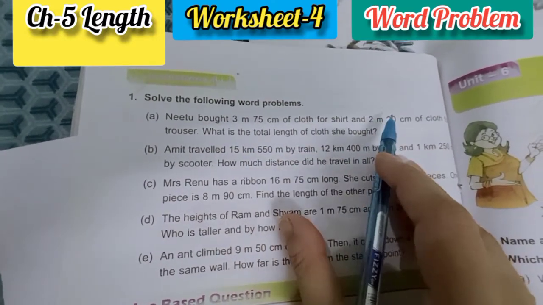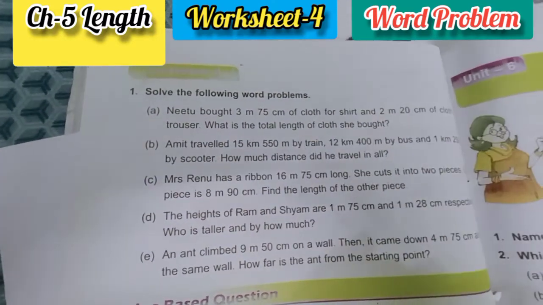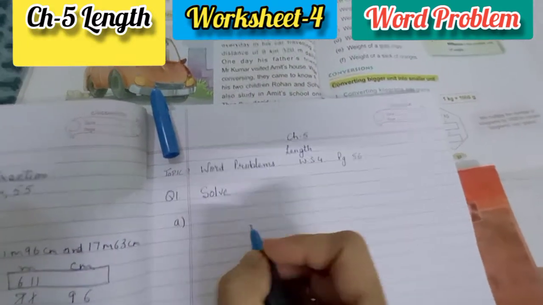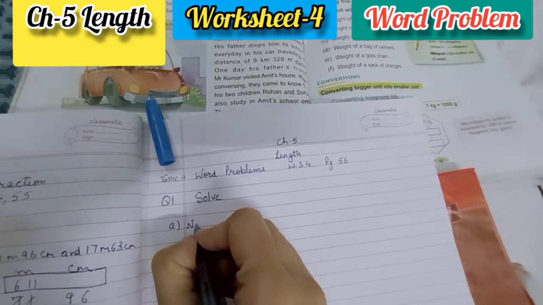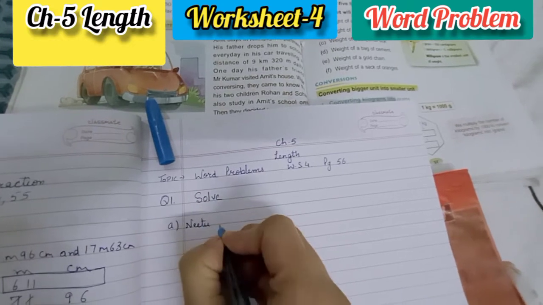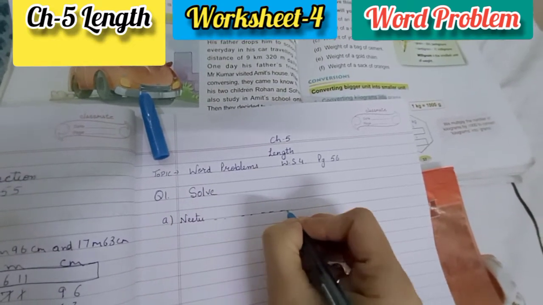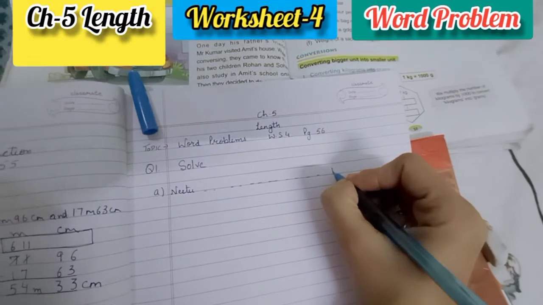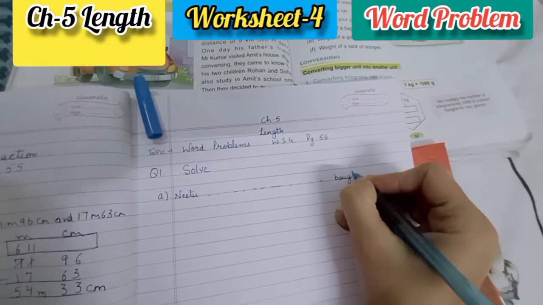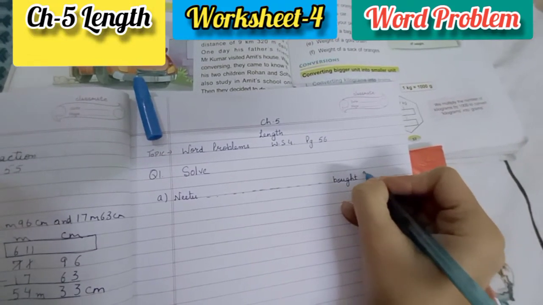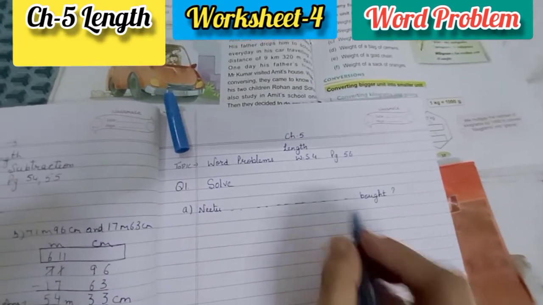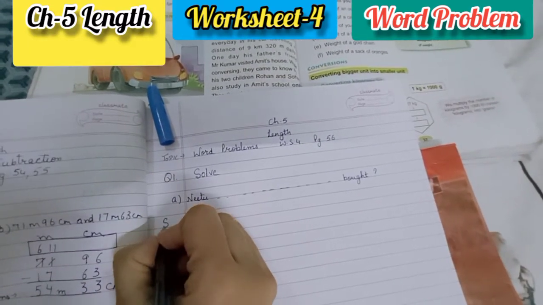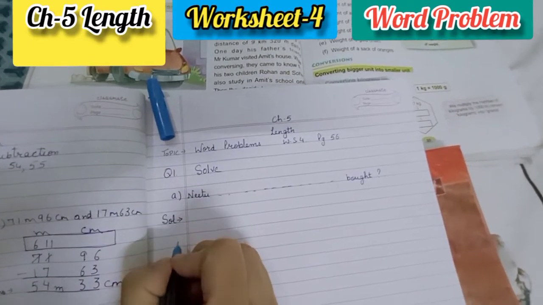these lengths. So first of all write the first word, Neetu, and the last word, that is bought. So first word and the last word. Instead of writing the whole question, we will write the first and the last word. And here we are going to do the solution of this question.